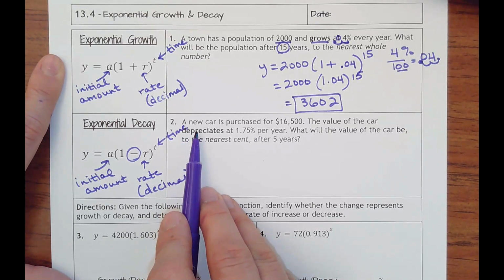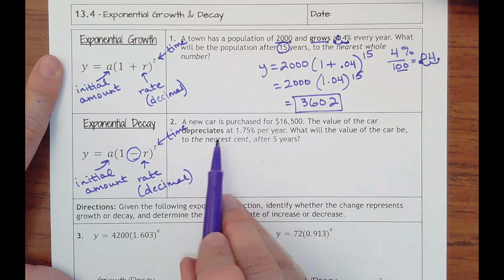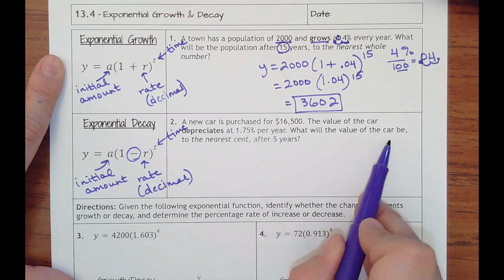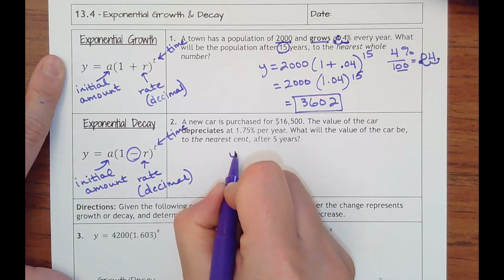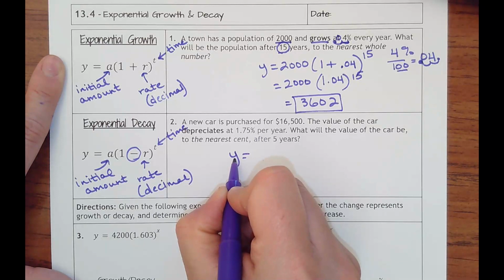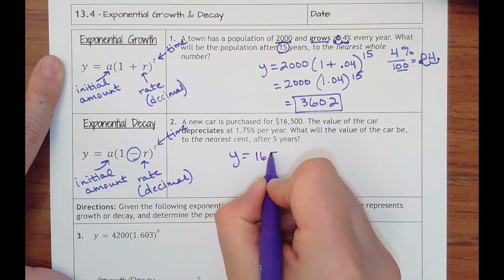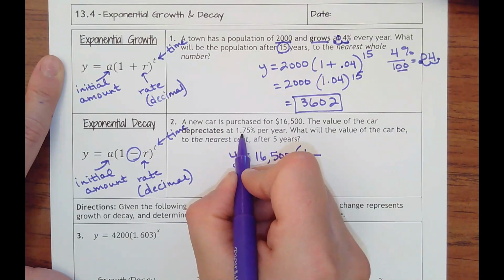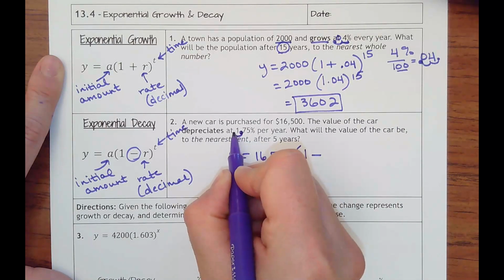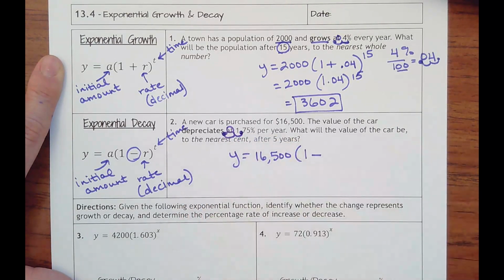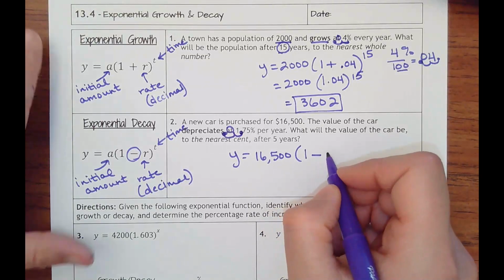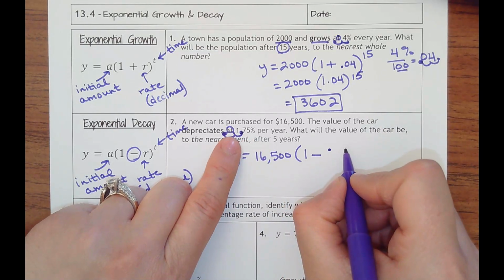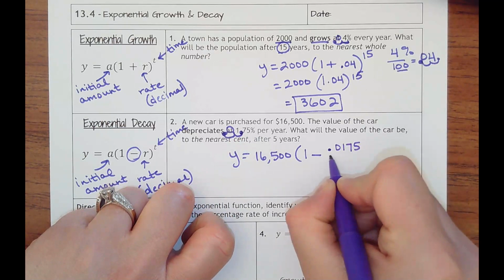An example of this is when you go to buy a car right off the lot. Its value depreciates. That means it goes down at a rate of 1.75% per year. What will the value of the car be to the nearest cent after 5 years? So I would say the amount of the car, that's my output I'm trying to get, y, equals the initial amount I purchased it for, times 1 minus, well, 1.75 has a decimal right here. I still have to move it 2 places to the left because right now I have a percent. So that becomes a very small decimal because 1.75% was a very small number. It's going to be 0.0175. Do not round, do not change it.